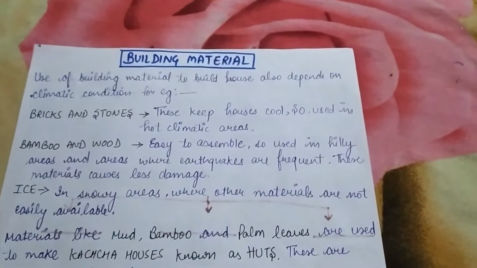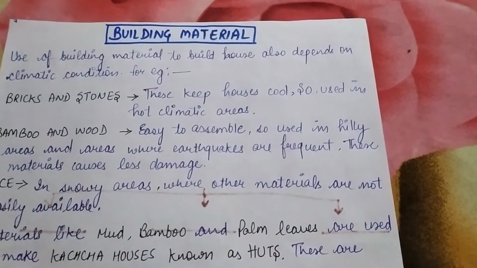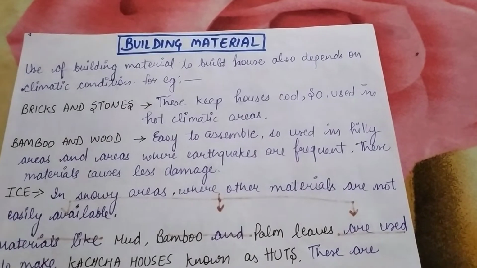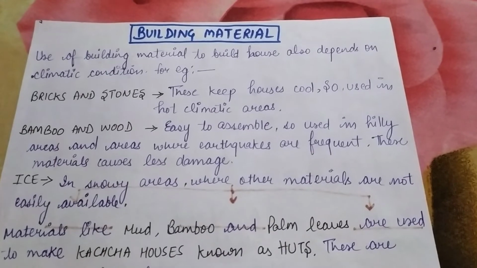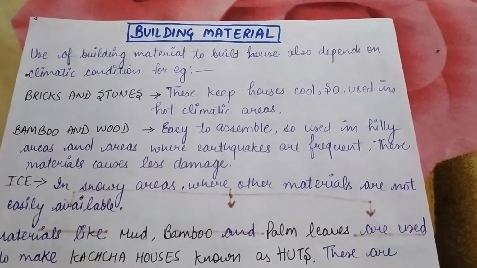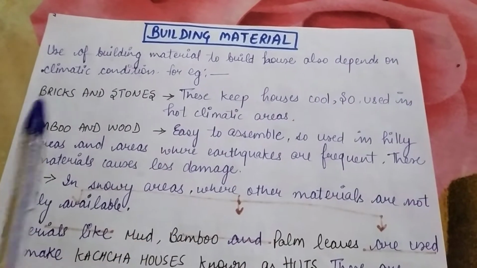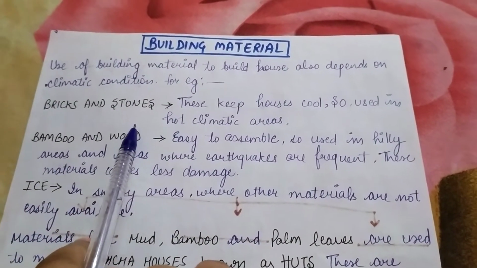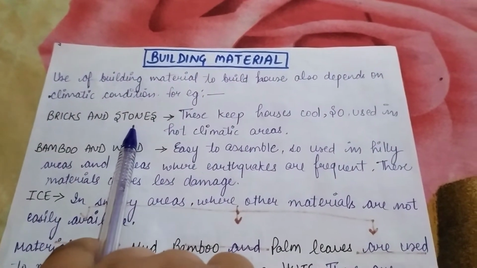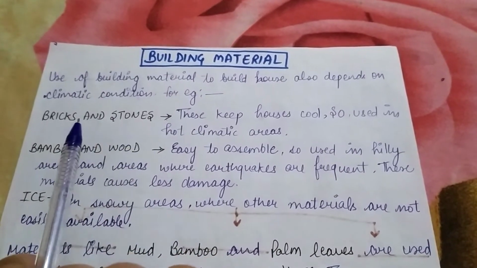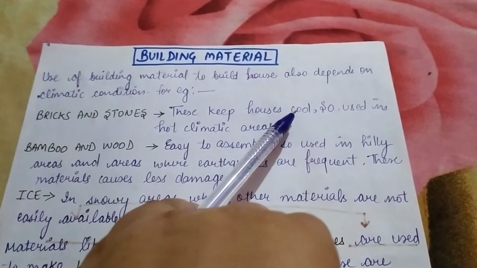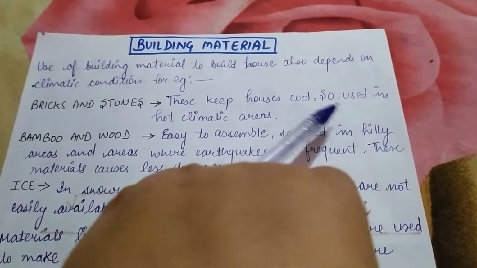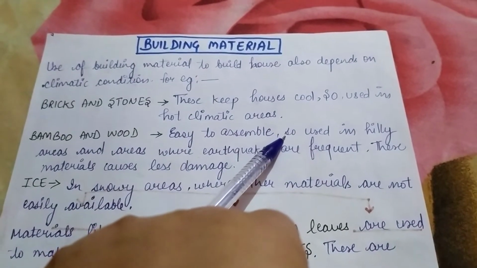Now let us discuss building materials. Now the use of building material to build a house also depends on climatic conditions. For example, bricks and stones. Now when bricks or stones are used, these keep the house cool, so they are used in hot climatic areas.